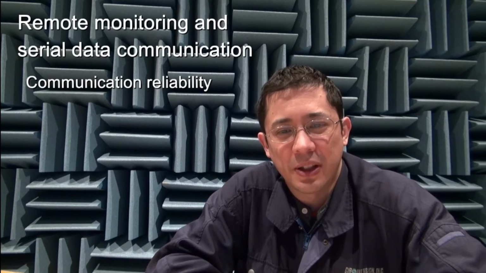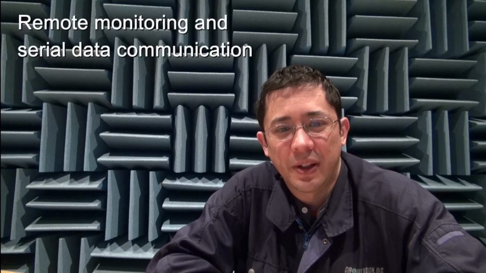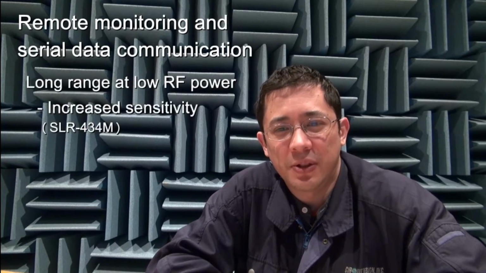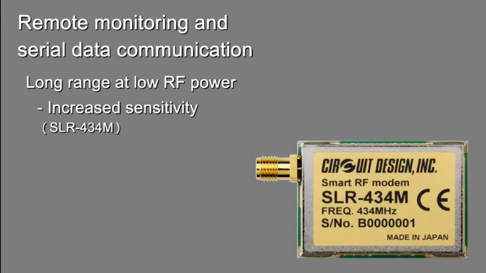For example, incorporating Reed-Solomon code in the MU4 provides immunity to burst errors, improving communication reliability. For remote monitoring, long range is achieved by using modulation techniques that increase receiver sensitivity for much lower data rates, e.g. 15 bits per second, such as in circuit design smart modem SLR434M. This can potentially increase the range from 600 meters up to several kilometers.